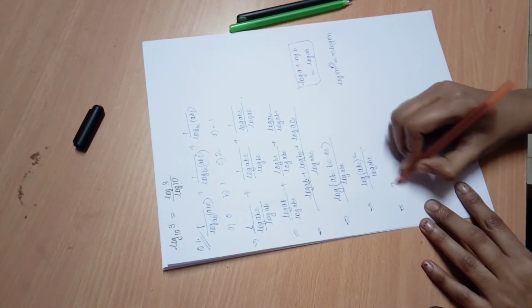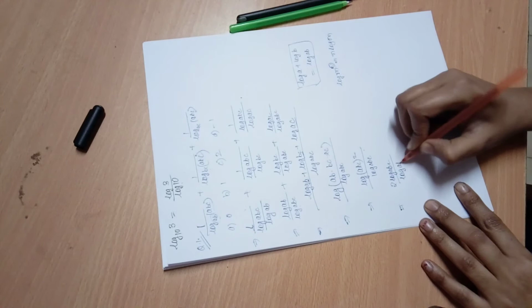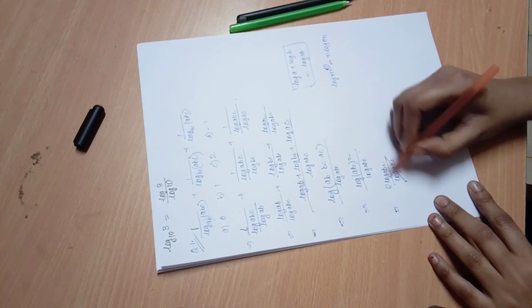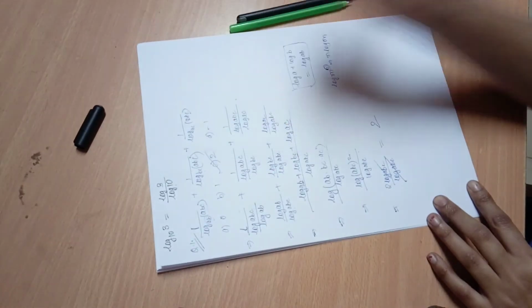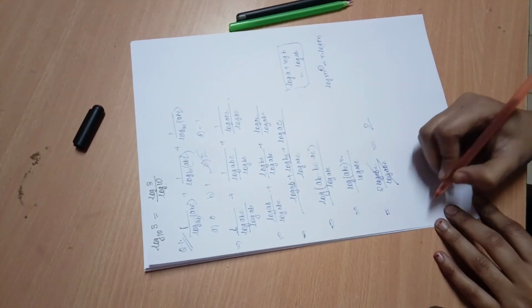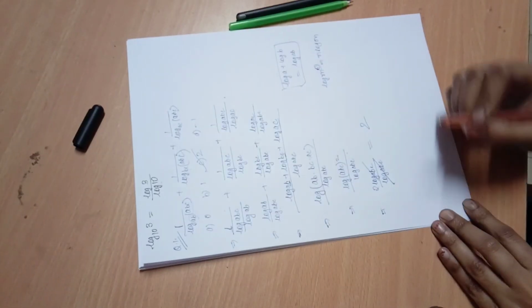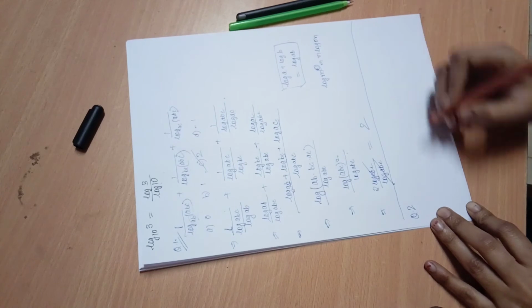So this 2 comes outside and this is log ABC by log ABC. This everyone knows gets cancelled and my answer is 2. So this is the correct answer. This is a very easy question that you can tackle just by knowing the rules of log. Okay? So let's do another question.